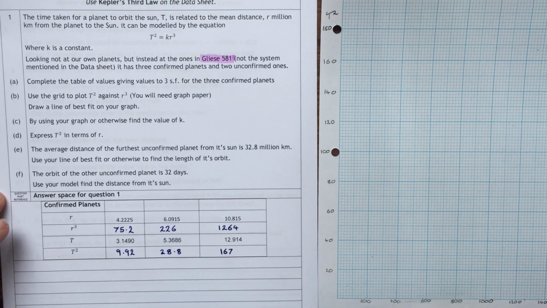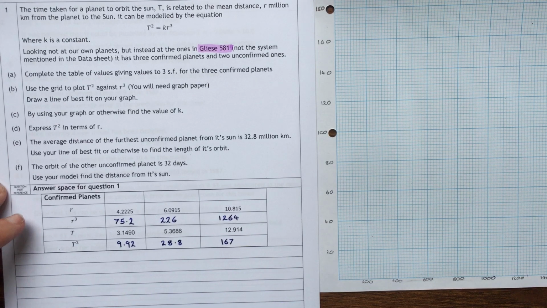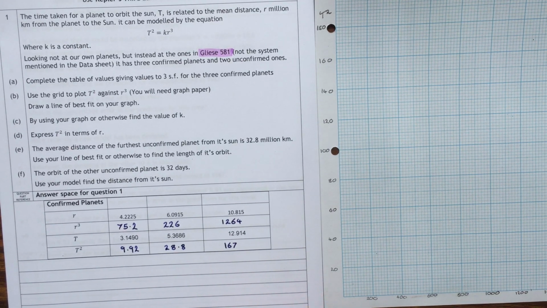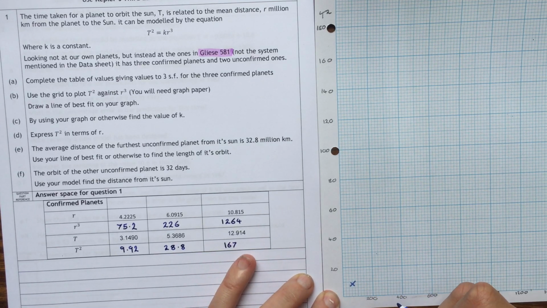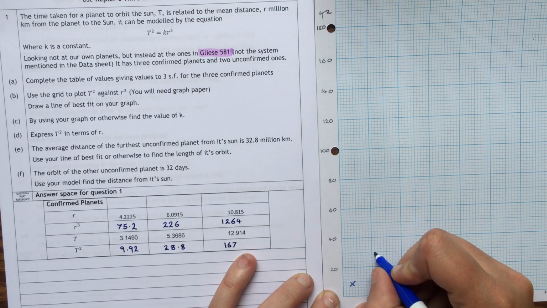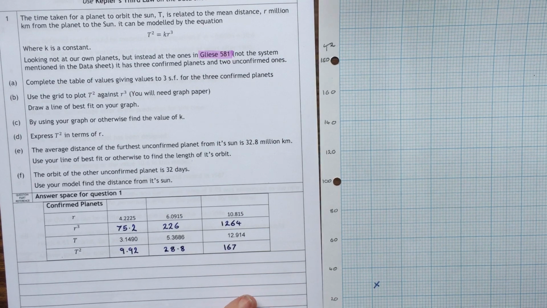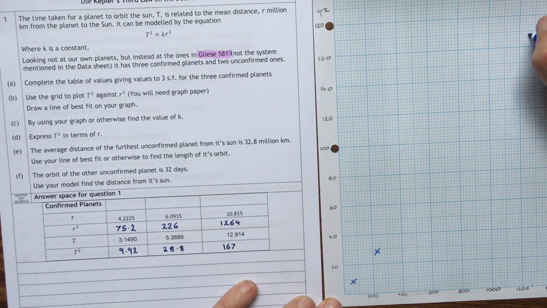So plotting our points, I've gone up in 200s along the bottom and 20s up the side. So I'm expecting I've got 1 point that will be there, 1 point that will be there, and my other point which is going to be significantly further away over here.